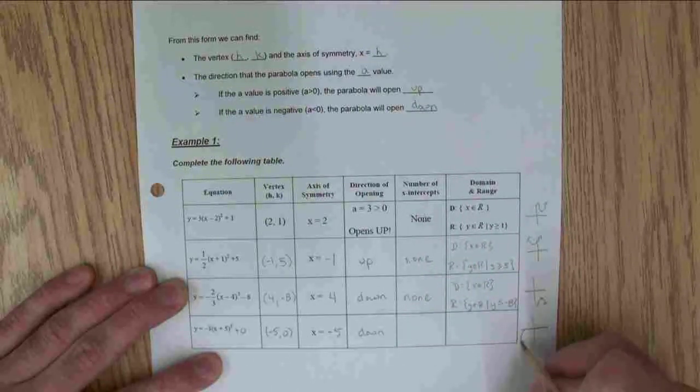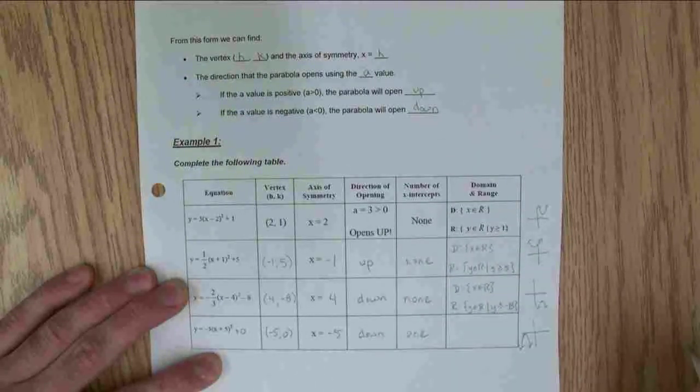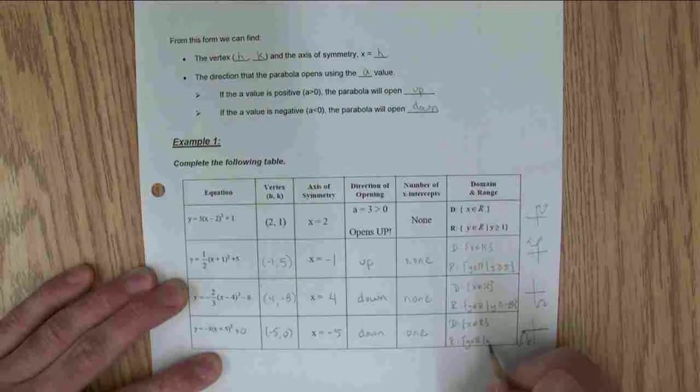It's got an x-intercept here. It's opening down, so it's going to look like this. This is a funny situation where it actually hits the x-axis but doesn't cross through it. So in this case, there would be one x-intercept right at negative 5. The domain is anything, and the range is y less than or equal to 0.